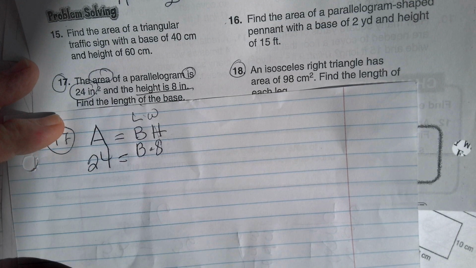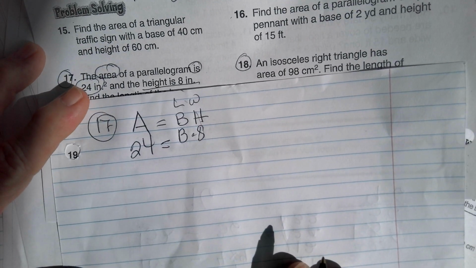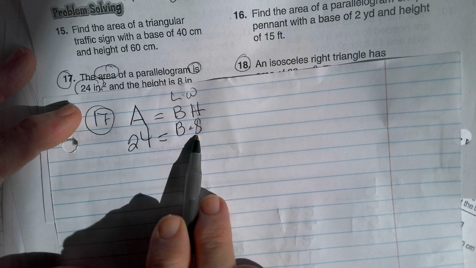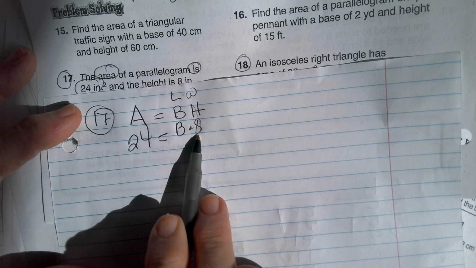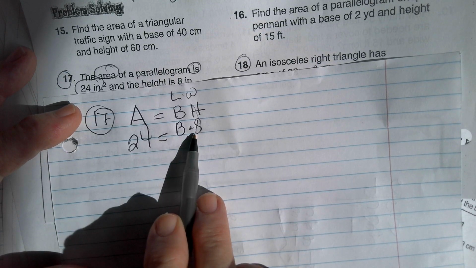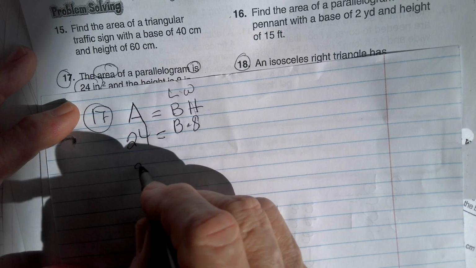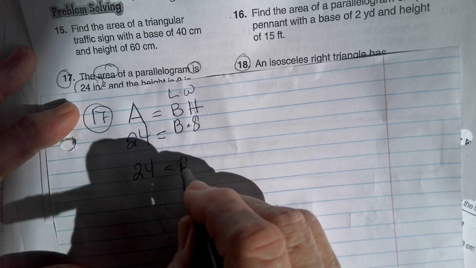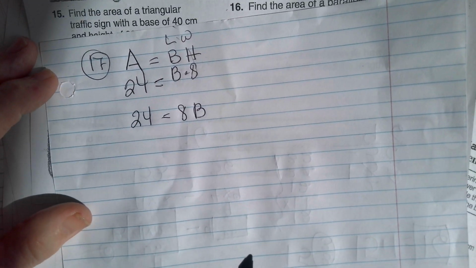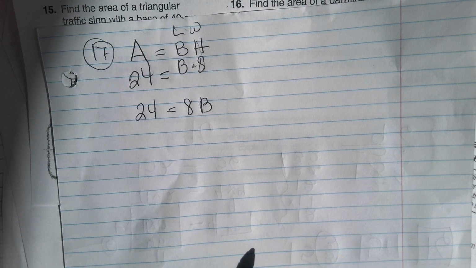So now we're going to solve it. How can I get rid of this 8? Because I've got to get it all by itself. I'm going to switch this around. People, how can I get rid of this 8? We've had this before.